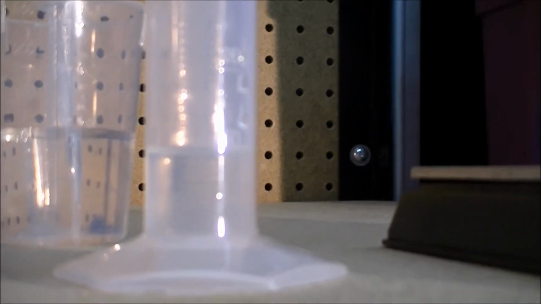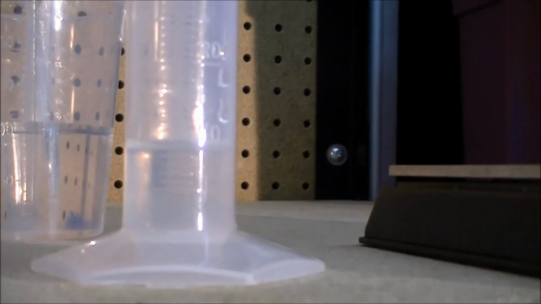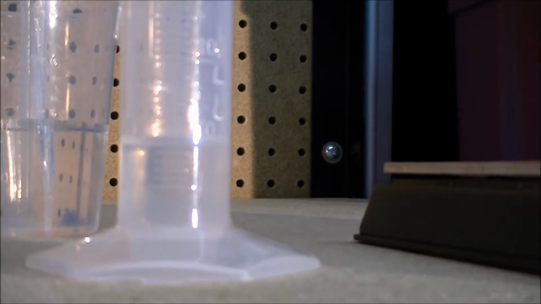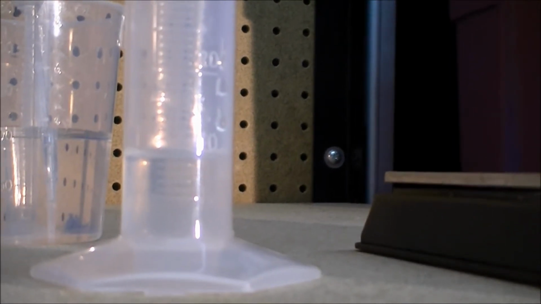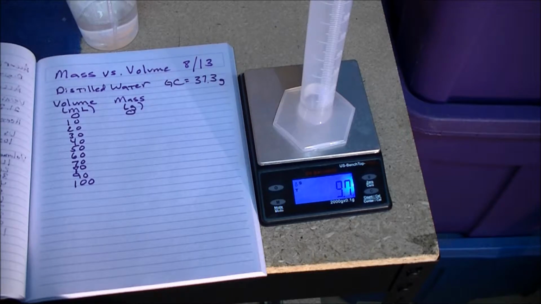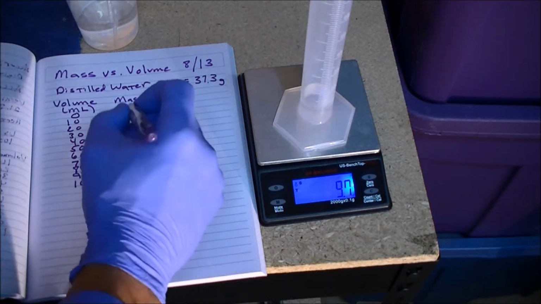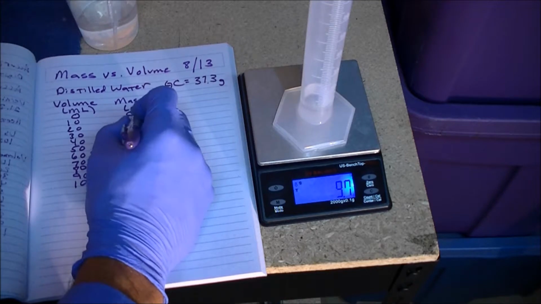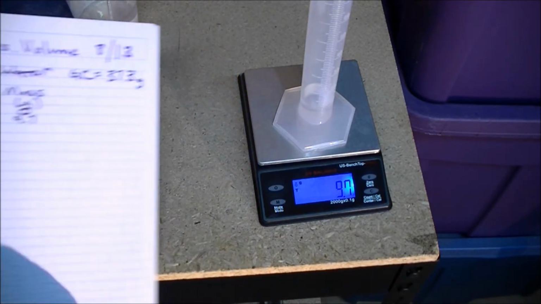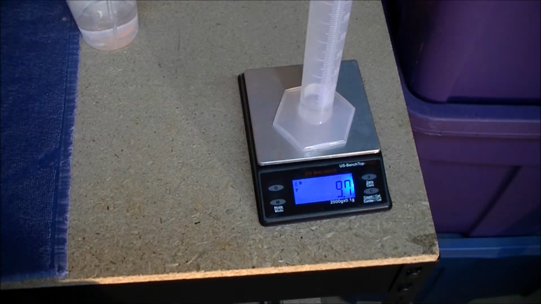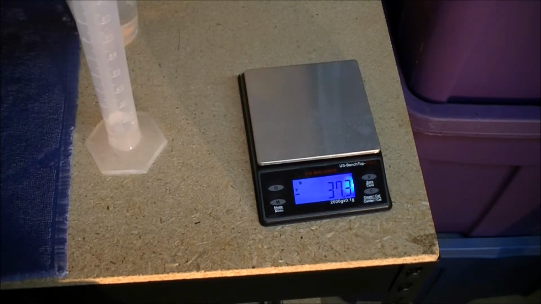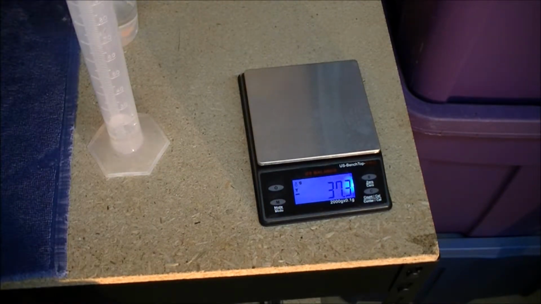So when we take due care to look at it from a level position, we can see that there's, at least as close as the eye can line it up, 10 milliliters of water in the graduated cylinder. The mass of the 10 milliliters of water in the graduated cylinder is 9.7 grams. And then we just repeat that process, add 10 more milliliters to make 20 milliliters, measure its mass, and so on in a careful, repeatable manner.